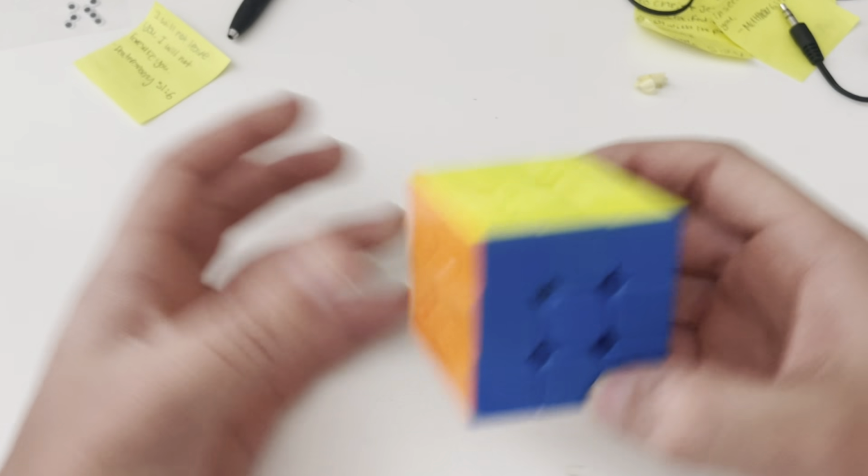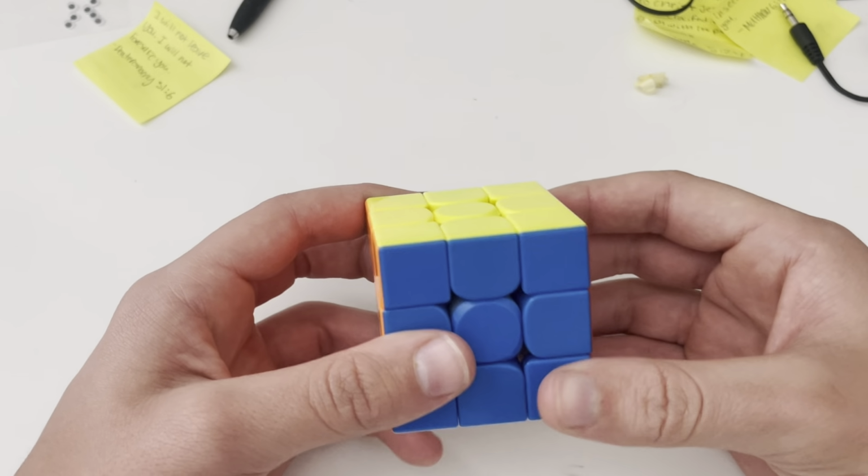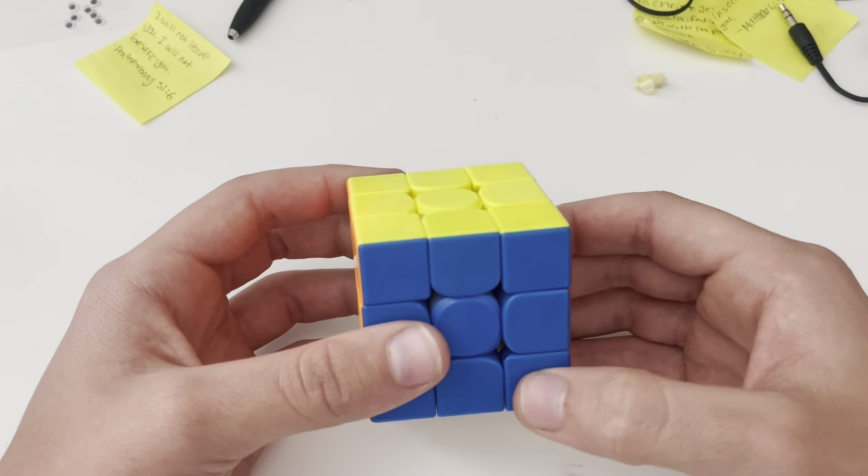And I'm sorry for the clutter. This is not my desk. This is my sister's desk, actually. It was just a quieter room in the house.